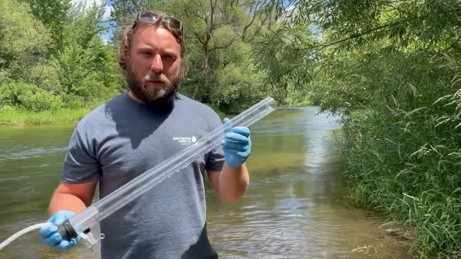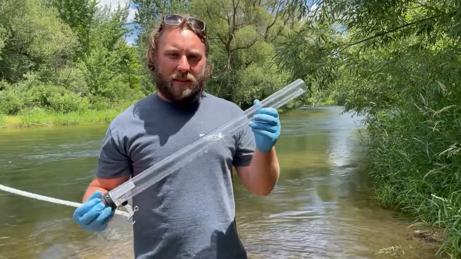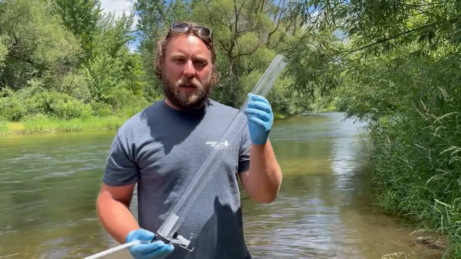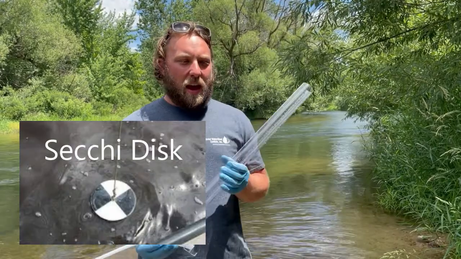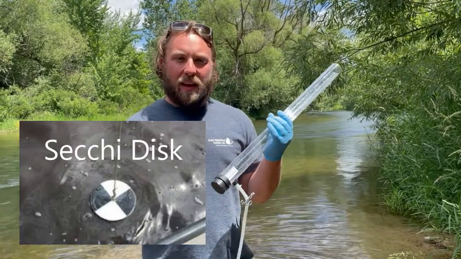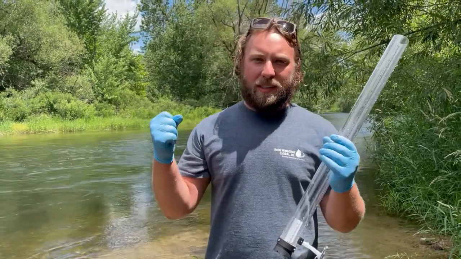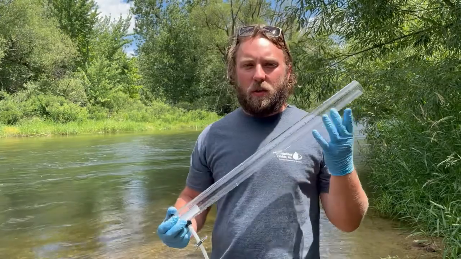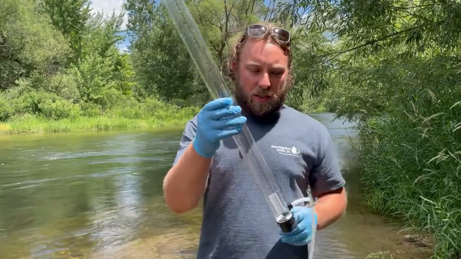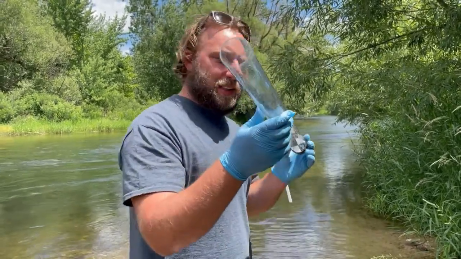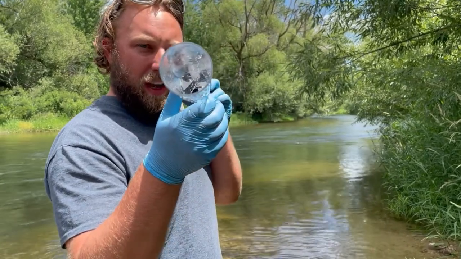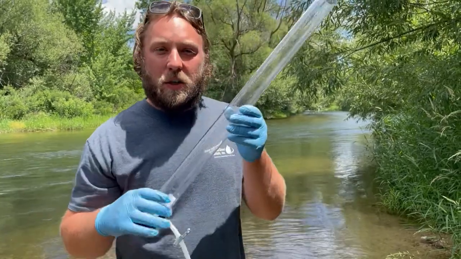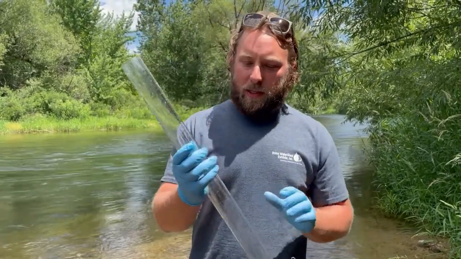The next physical parameter that we're going to measure is turbidity. Now, scientists measure turbidity using what's called a Secchi disk. If we were in a lake or an ocean, we would have a really big Secchi disk that we would lower into the water. But since we're at a stream, we have to use what's called a turbidity tube. So this turbidity tube has a tiny little Secchi disk on the bottom, and you can kind of see it there. And what we're going to do is fill this tube with water from the Boise River.